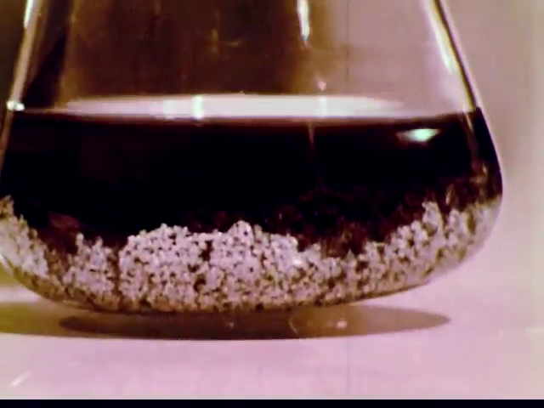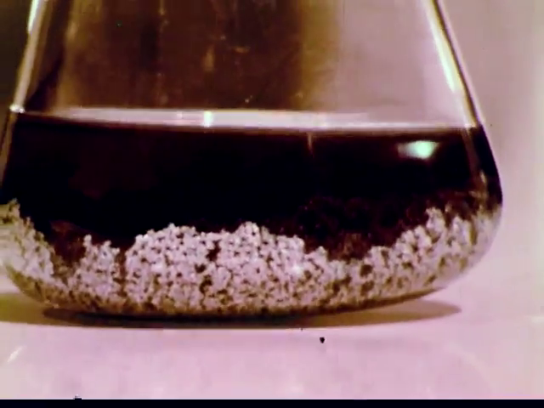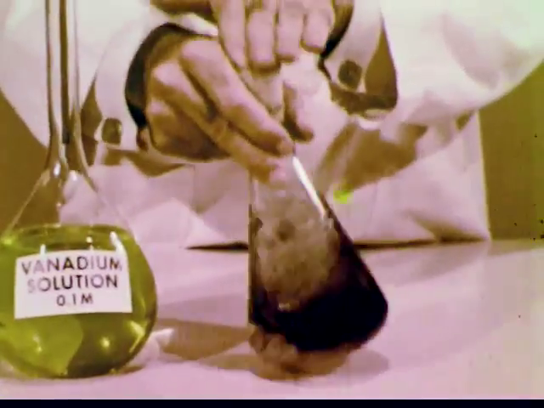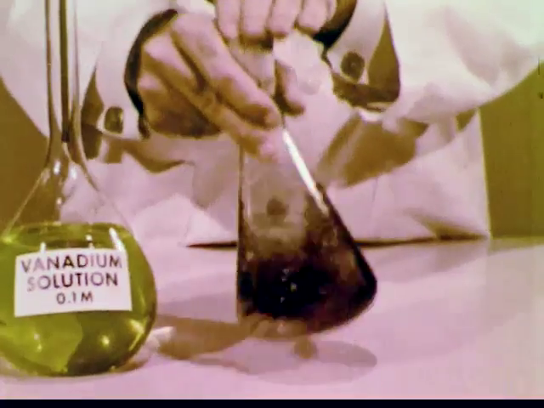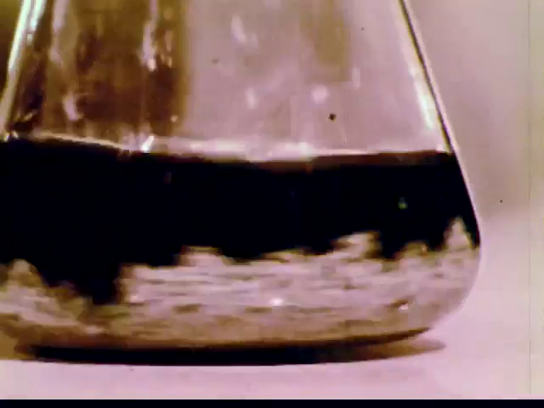The solution turns blue. Let's continue the shaking. After several minutes with further shaking, the solution becomes a deep green.